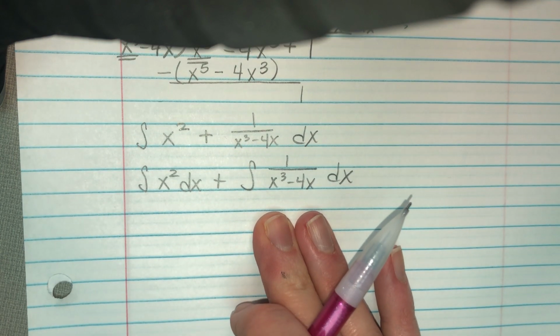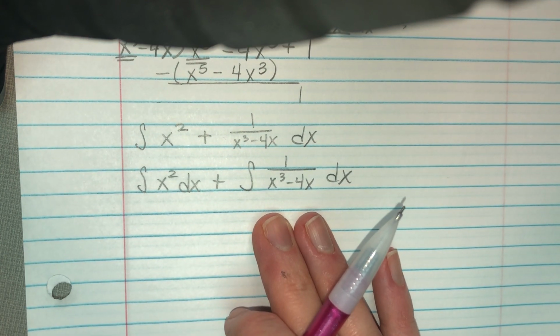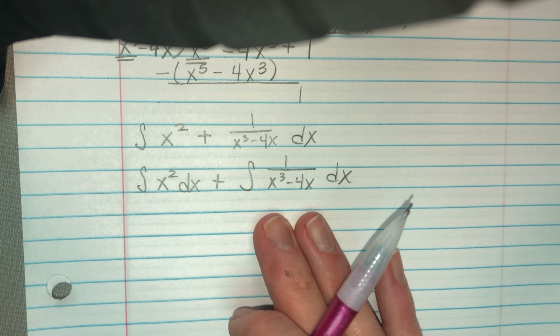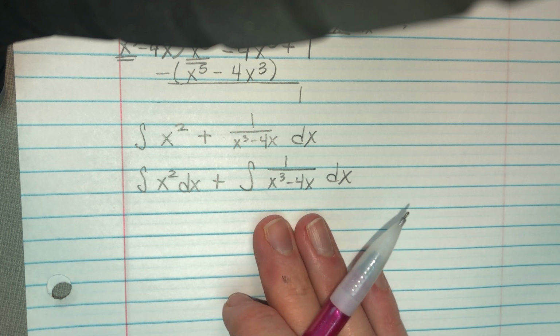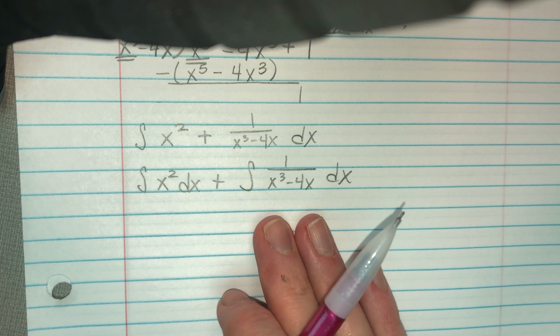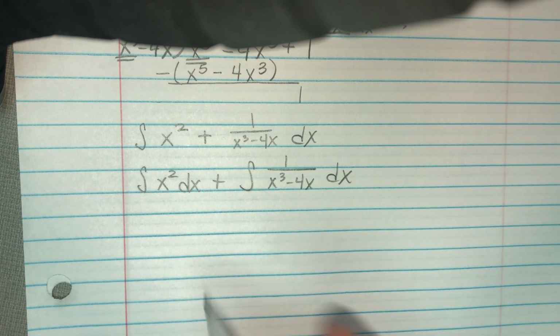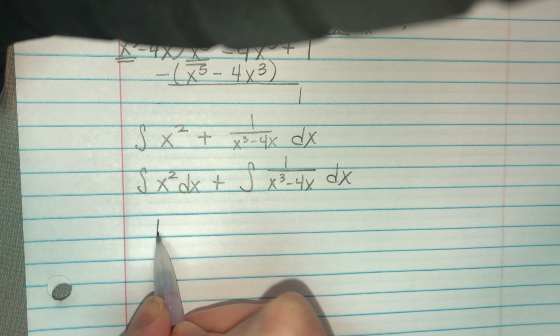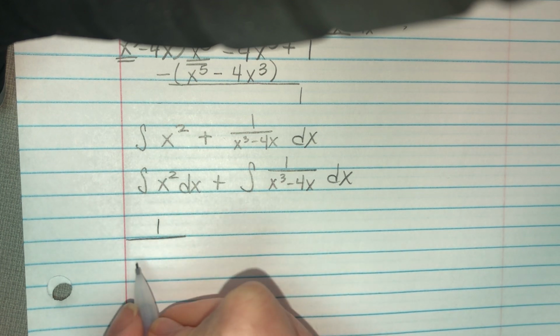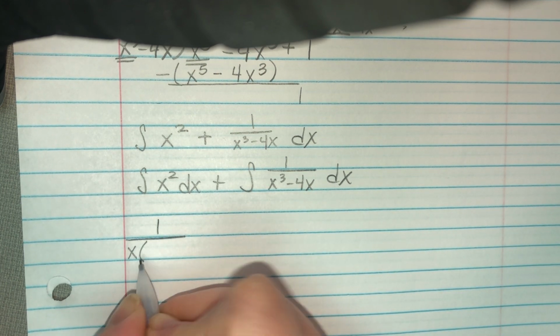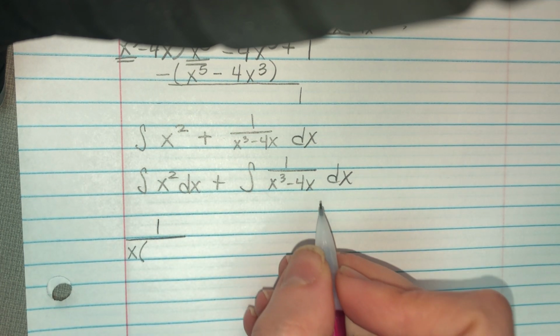So I'm going to factor the denominator and write out my equation with the a, the b, and the c. So it's going to be 1 over, let's see, the x comes out. That's going to leave me with x squared minus 4.